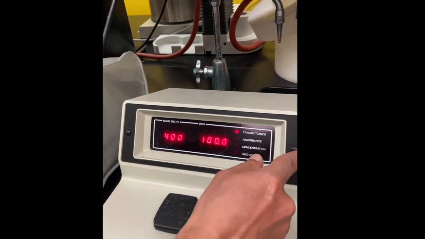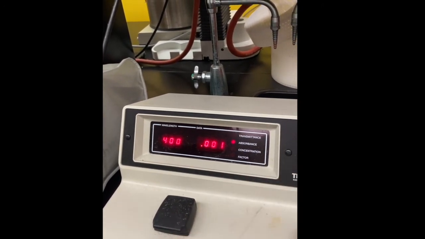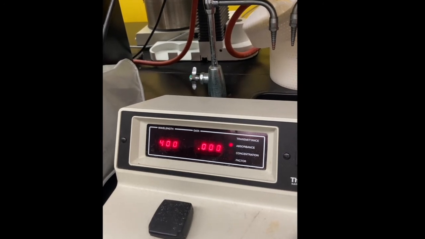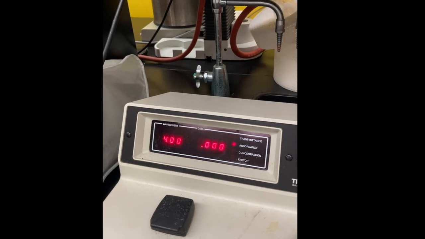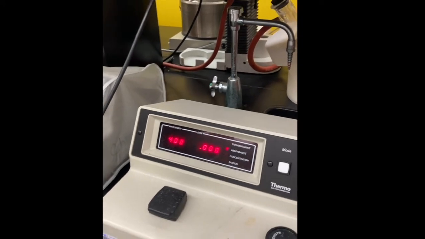Or if we are in absorbance mode, it needs to be set to 0. So now our spectrometer is ready.